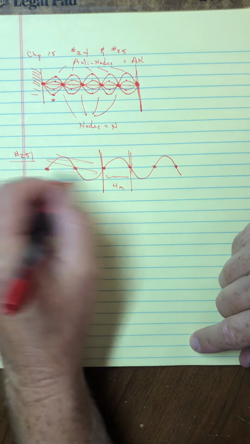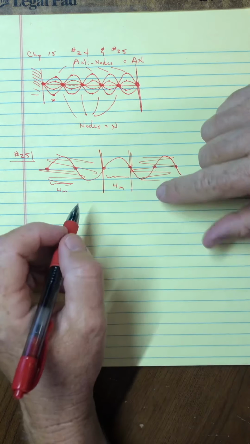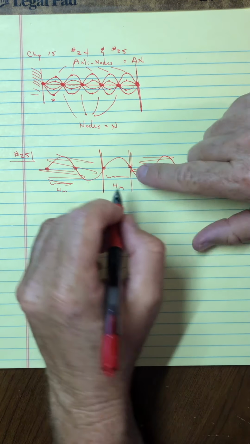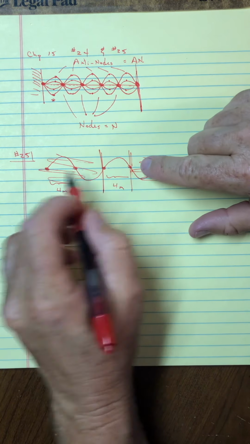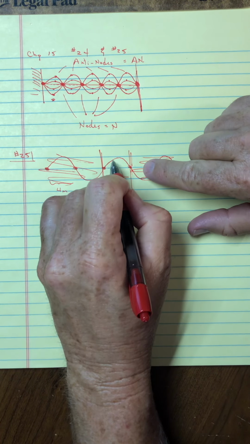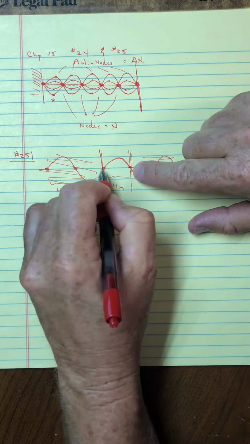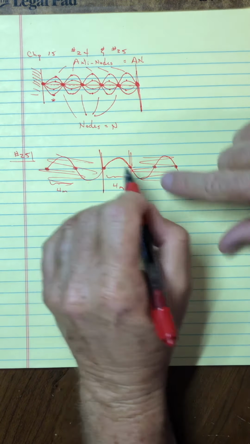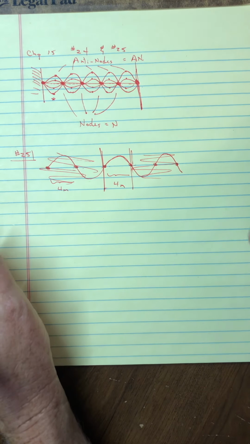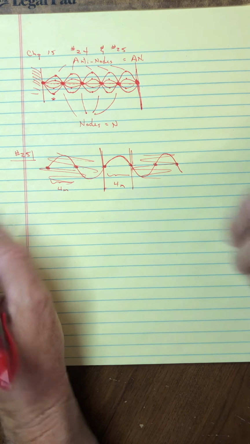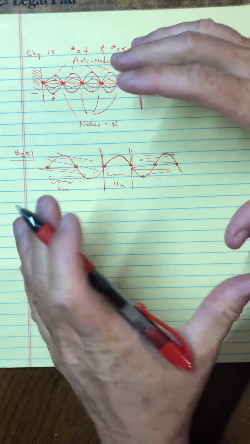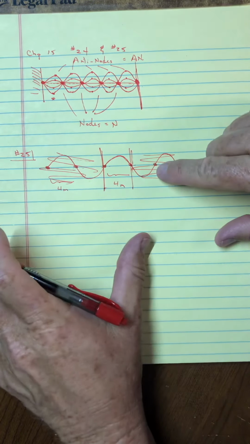So forgetting about the rest, they're saying that I have a pattern that looks something like this. It's 4 meters long, and it represents just one hump, node to node, which hopefully in the bigger picture you can see that that one hump is really a half a wavelength. So the way to answer these problems is you got to visualize this picture. That's why I'm spending so much time on this picture.